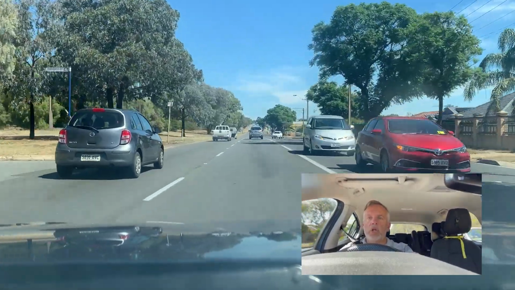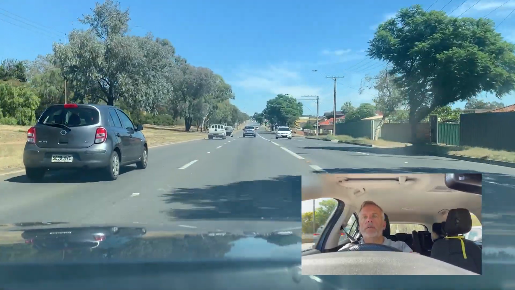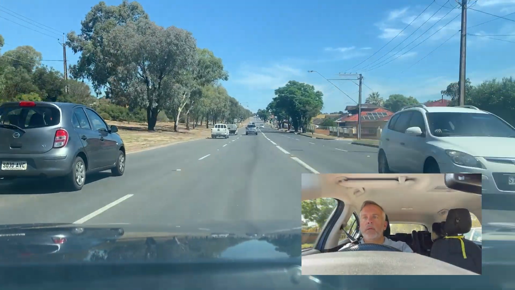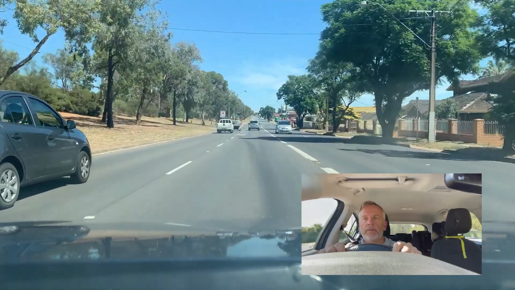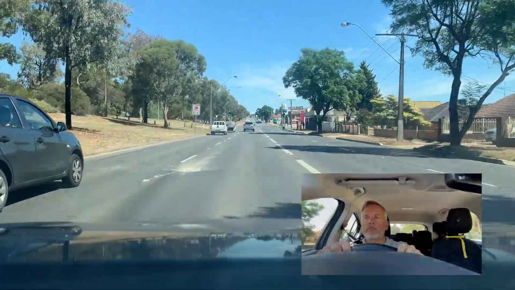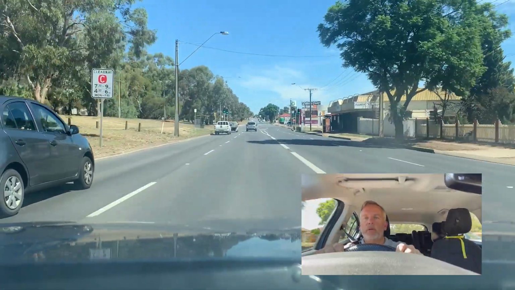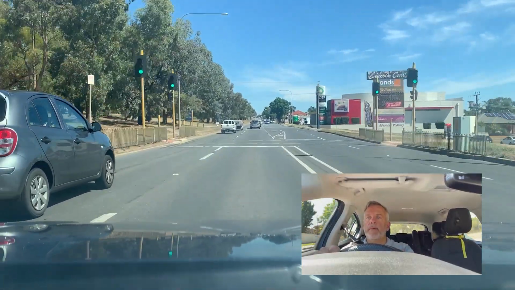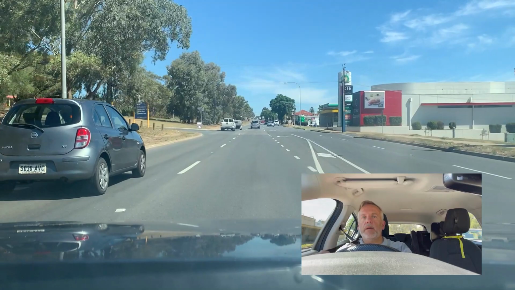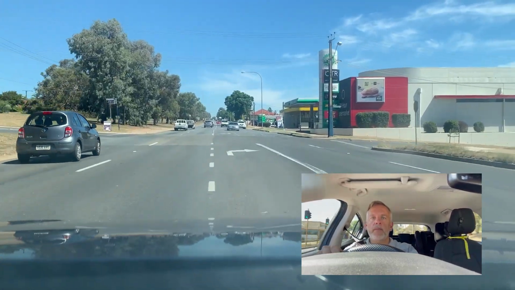Hello learner. Don't worry. It gets easier. And I can see pedestrian lights ahead. Pedestrians are near the bus stop, so I have to be careful of them. I'm going to mirror and signal. And come down. Here we go.